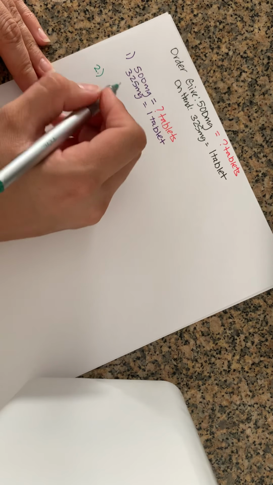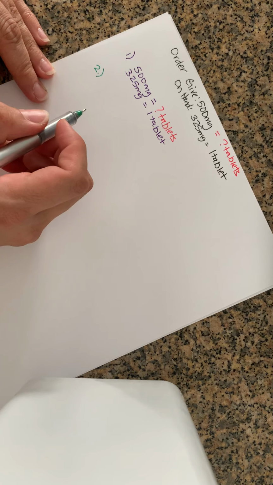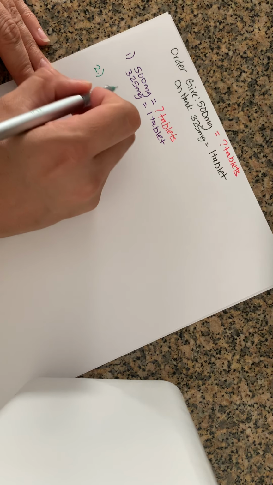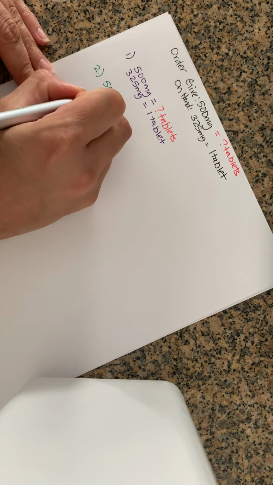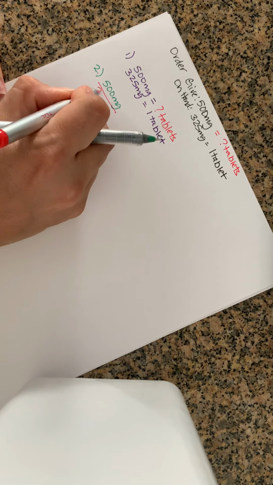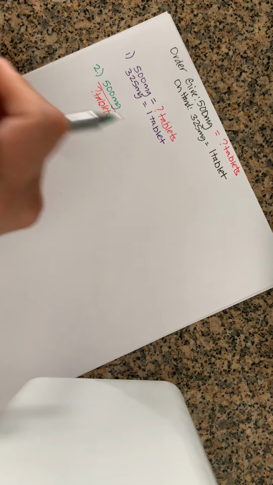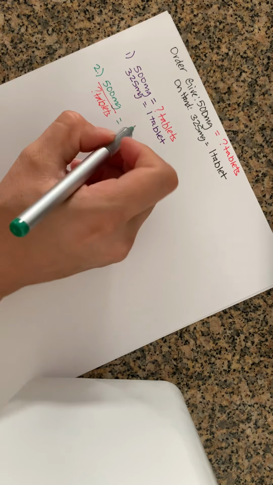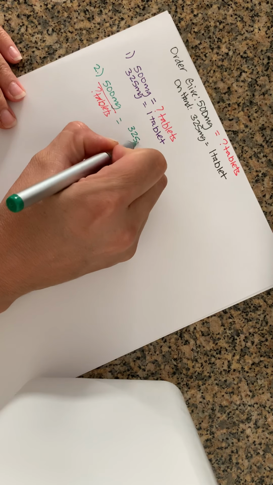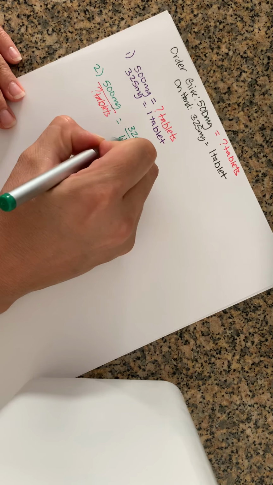The next step is that I'm going to take my proportions and set them equal to each other in fraction form. So I have 500 milligrams is I don't know how many tablets. And that's equal to 325 milligrams in every one tablet.